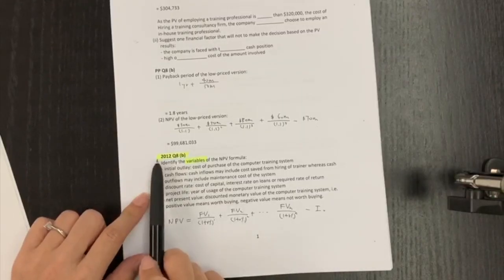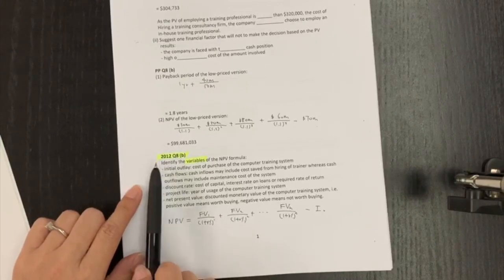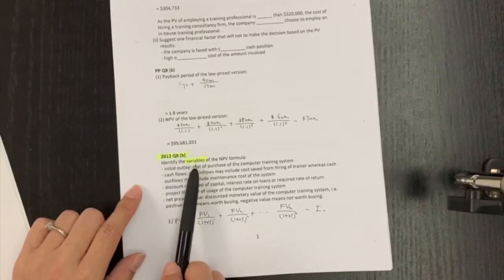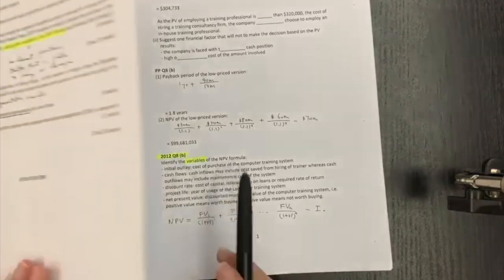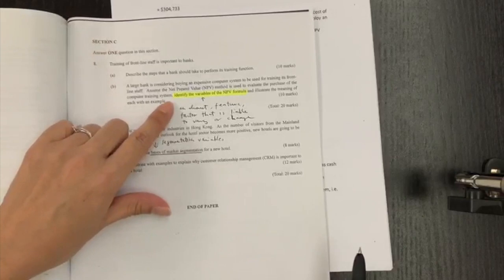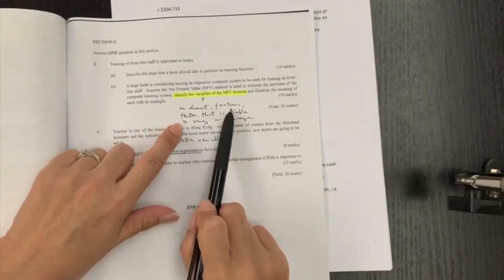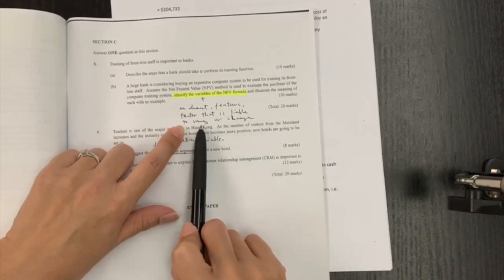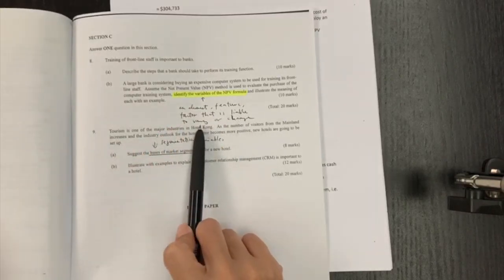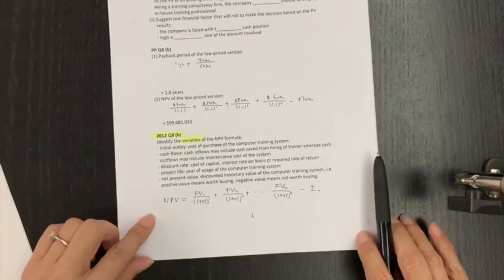Okay, so next we have a very special question in 2012, question number 8, which is identify the variables of the net present value formula. Okay, so before we look at that, let's look at the meaning of variables, which is an element or feature or factor that is liable to vary. To vary means not the same. To vary means to change. Okay, now here is the formula for net present value.